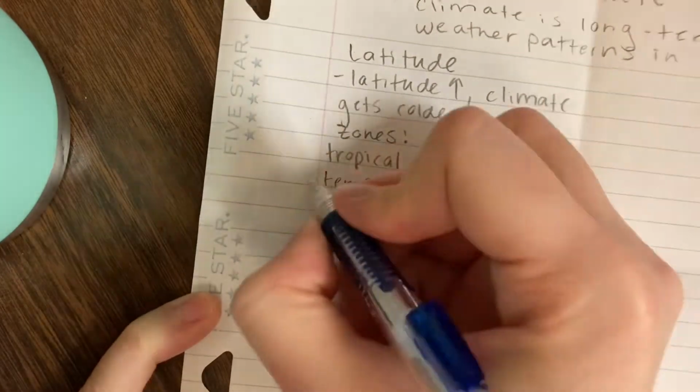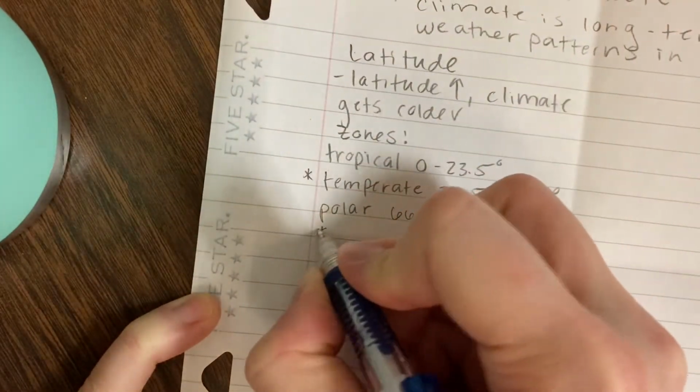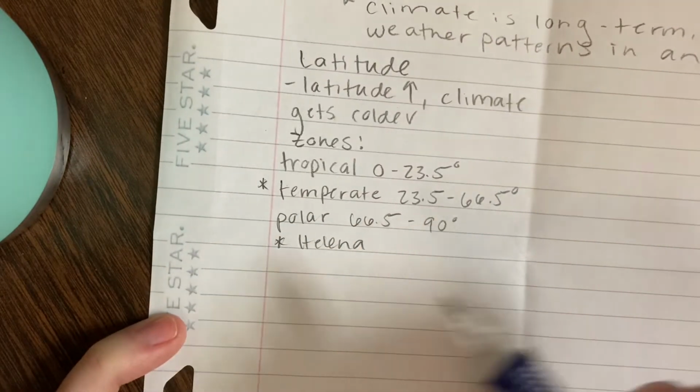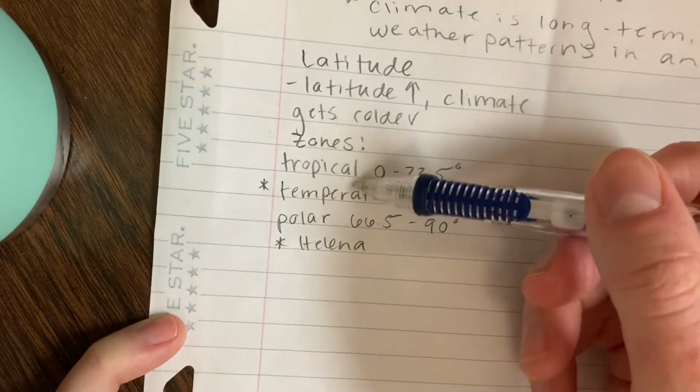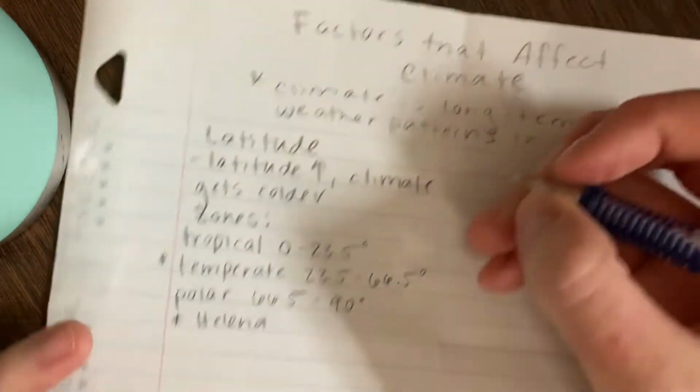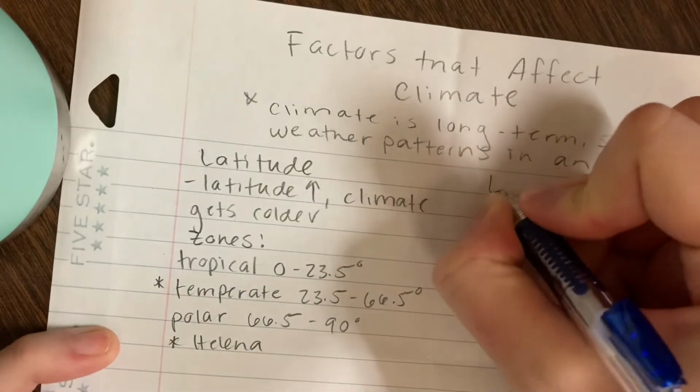So like I said, maybe we'll just put a little star by this one. The star means Helena. Where we live, we fall within that temperate zone. So these are hot, not as hot, kind of hot and cold, and then very cold, depending on how far you are from the equator. Next, we'll go on to elevation.